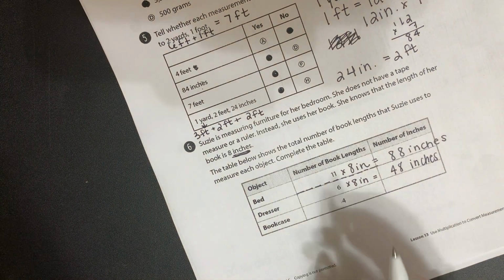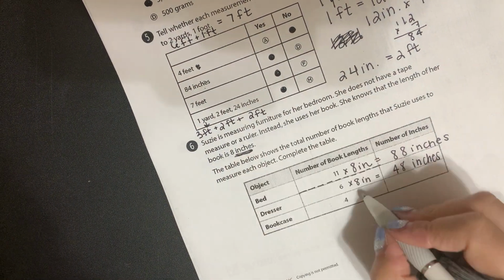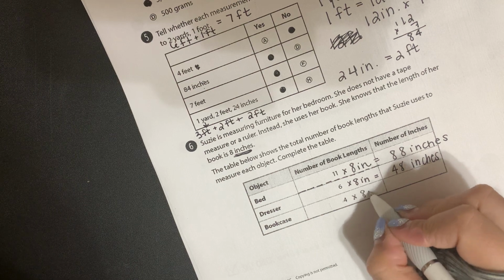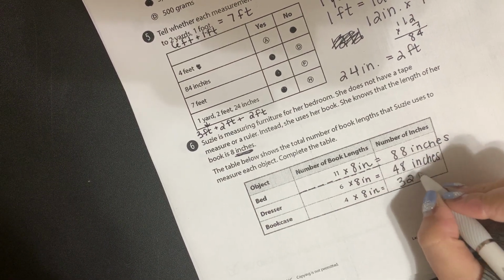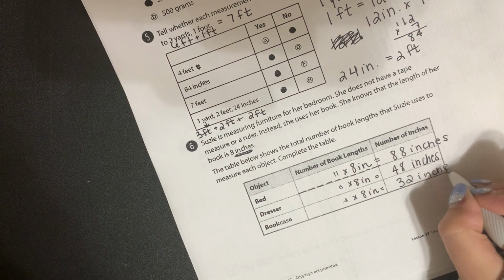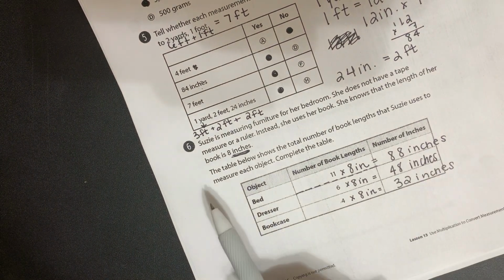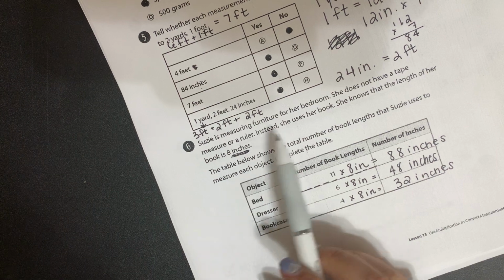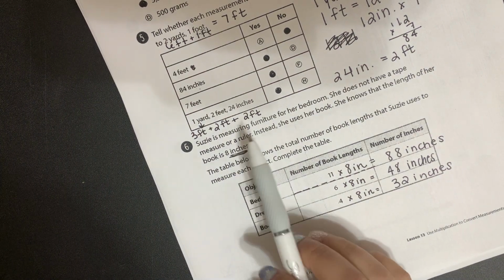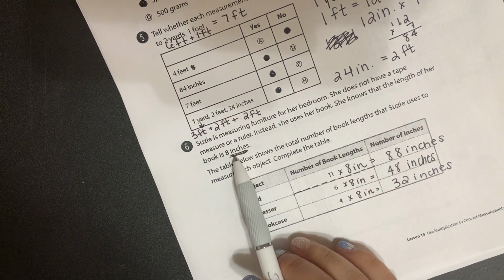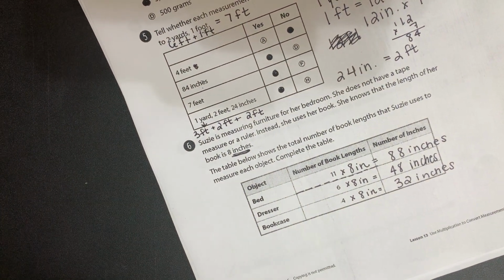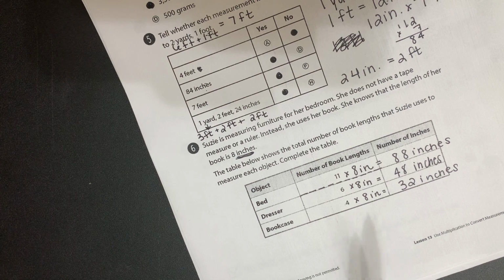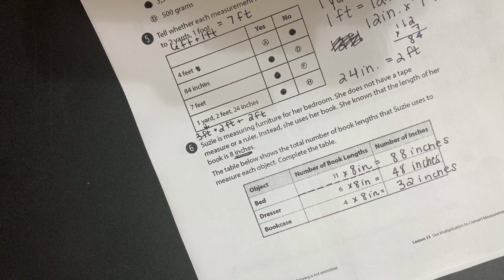And then the bookcase is only 4 books. So we're going to take that length of the book. So 4 times 8 inches, and that is equal to 32 inches. So this one was pretty easy, right? We didn't have to do any conversions. Instead of her using a regular ruler, she used the book. So she had to know that the book was 8 inches long. Don't know how she knew that without a ruler, but she did. And that's what she used to measure her objects in her room.